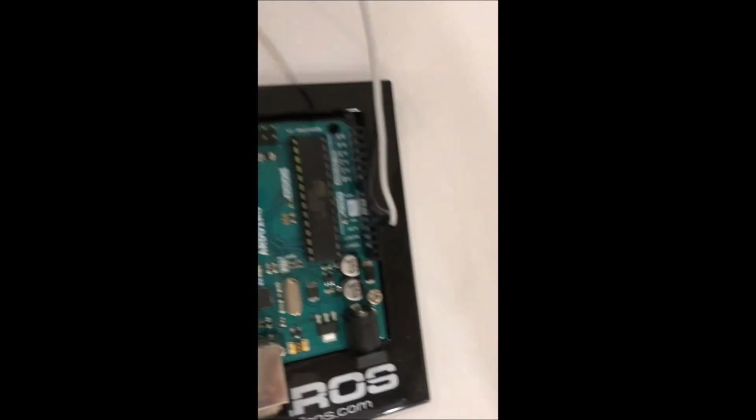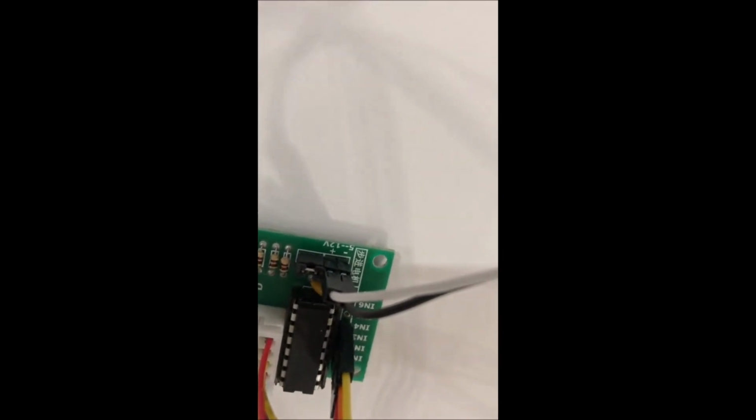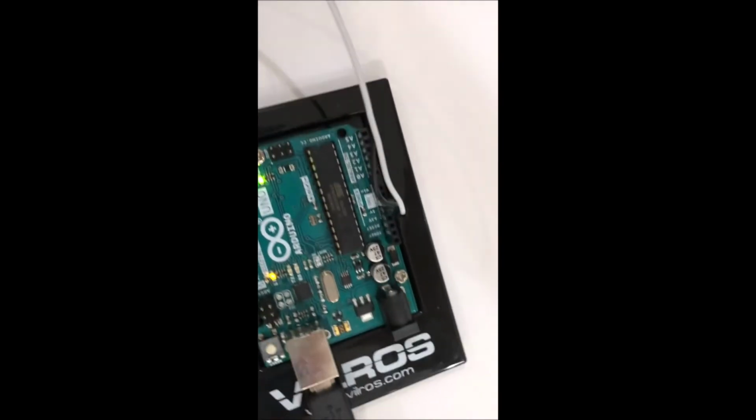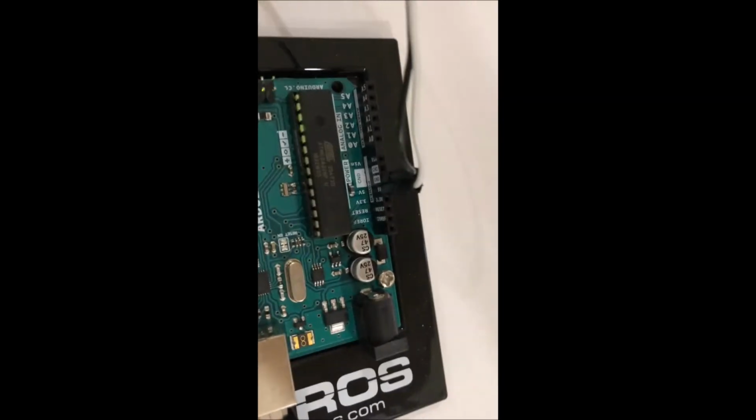Let's see. I have my 5 volts and ground, and they're coming over here to this little board, and 5 volts and ground is the black, and that's on the negative, and the 5 volts is the plus. I come back over here and double check that. Yep, ground is going into the black, and 5 volts is the plus.